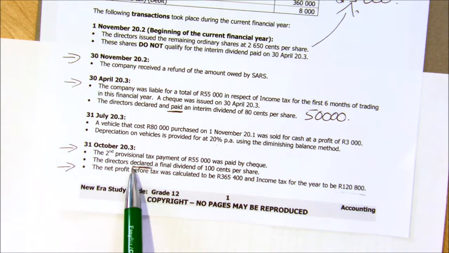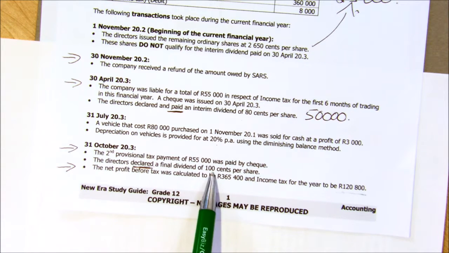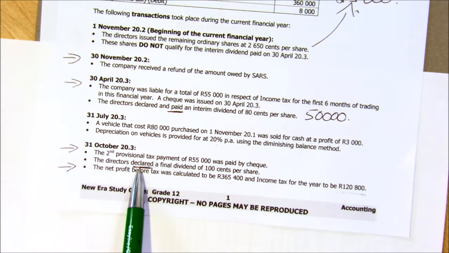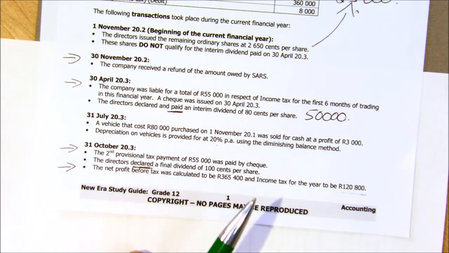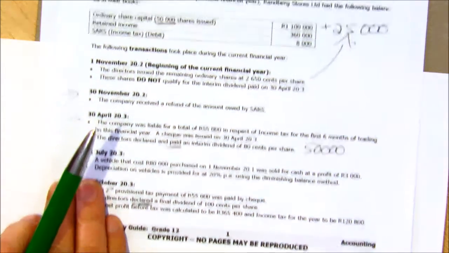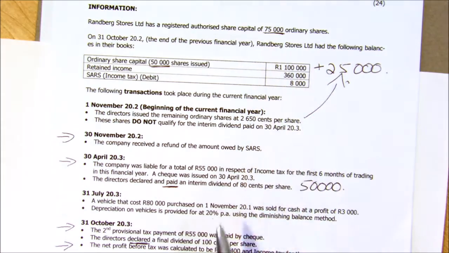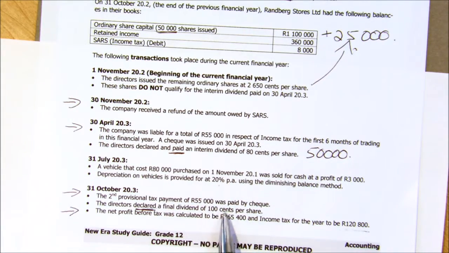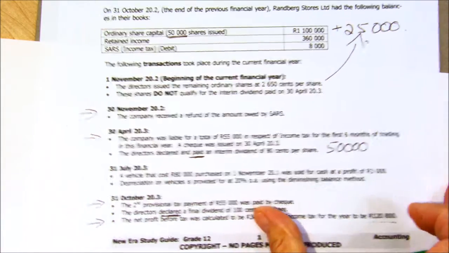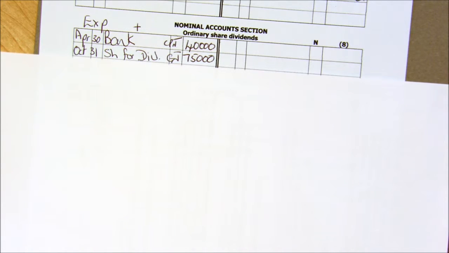But from a recording point of view, we need to bring in now that there's another dividend of 100 cents per share, but these have only been declared, so they have not been paid. And just for the purpose of the calculation, remember, we've now got all 75,000 shares, and at 100 cents per share, it's another 75,000 Rand.